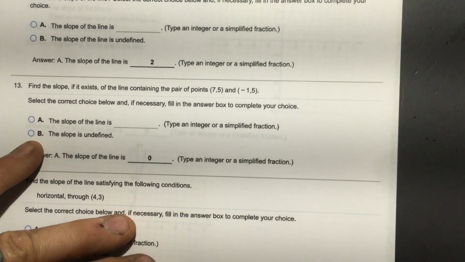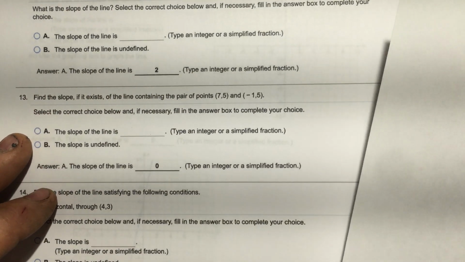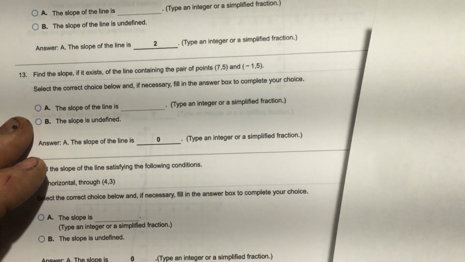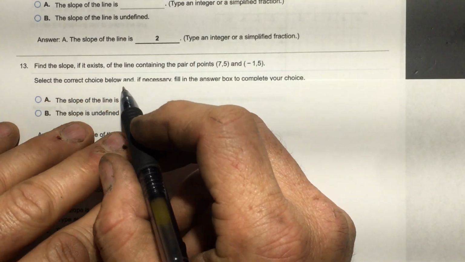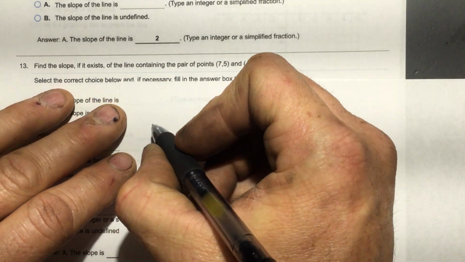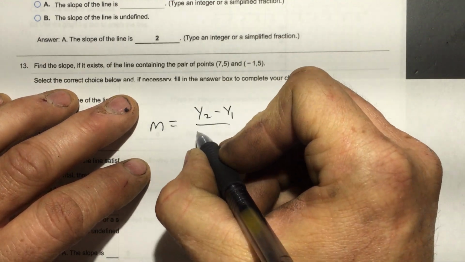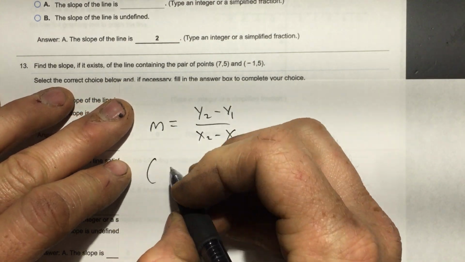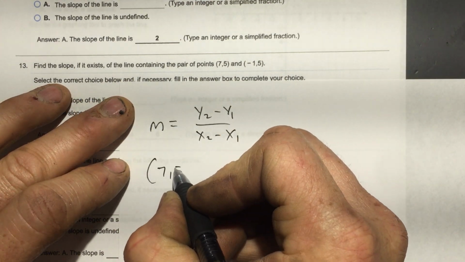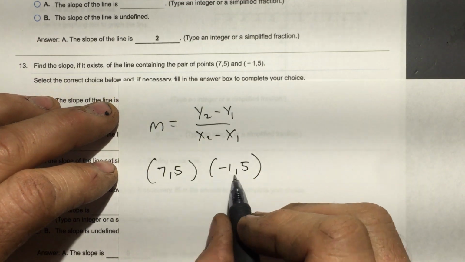13. Push this up a little bit. Okay, there we go. 13. Find the slope if it exists of these 2 points. All right, here's the slope formula again. Y from point 2 minus y from point 1, x from point 2 minus x from point 1. All right, my points are 7, 5, negative 1, 5. All right, notice these are the same here.